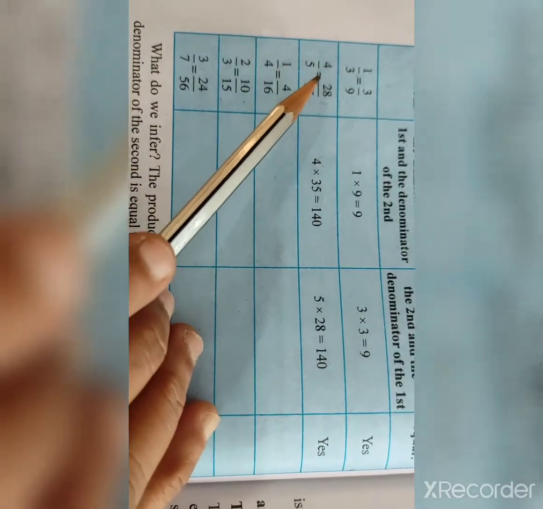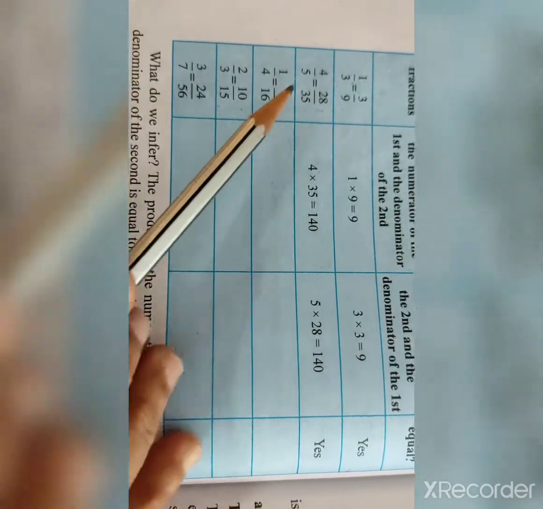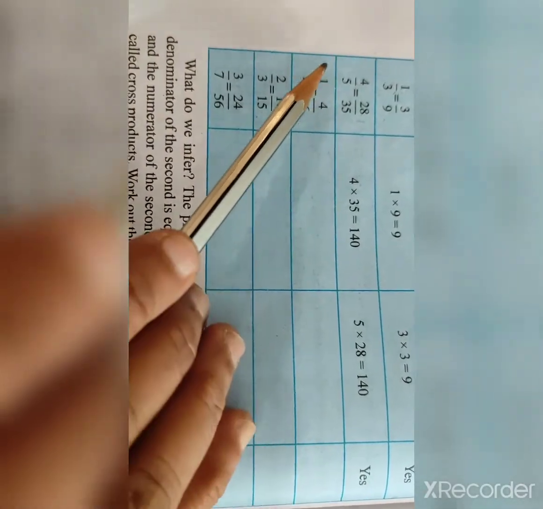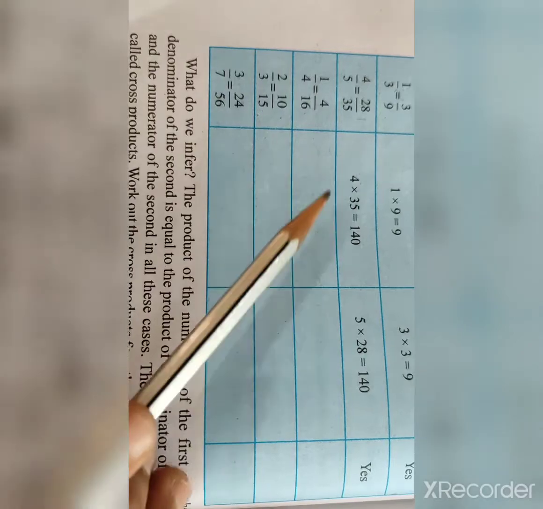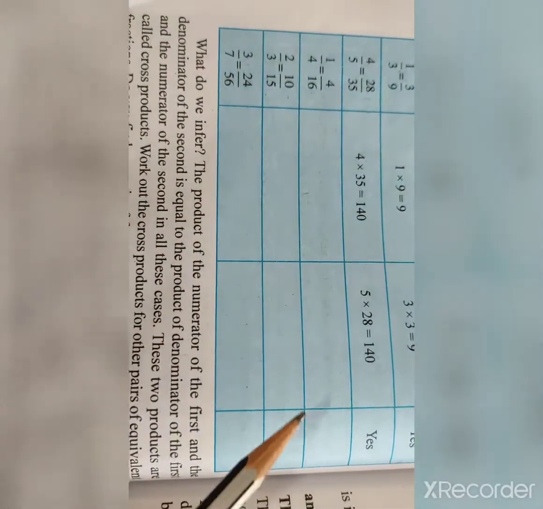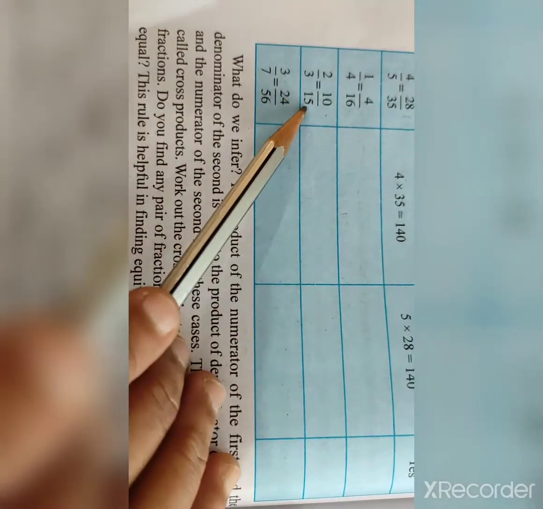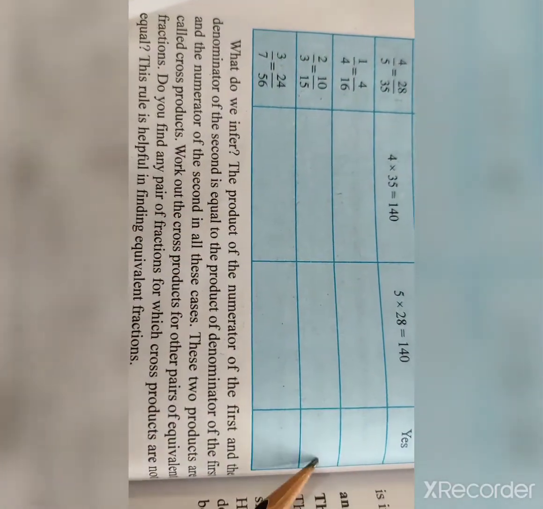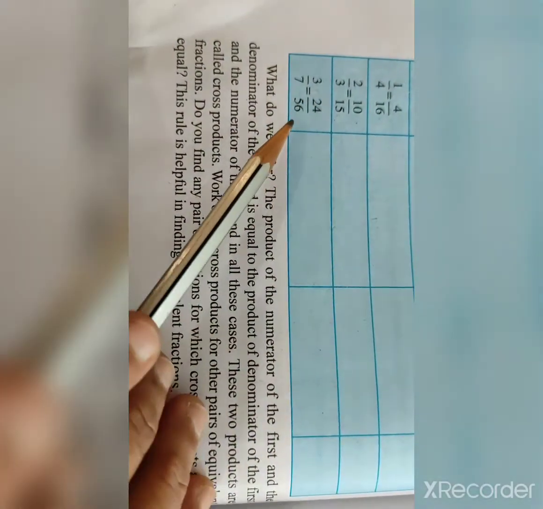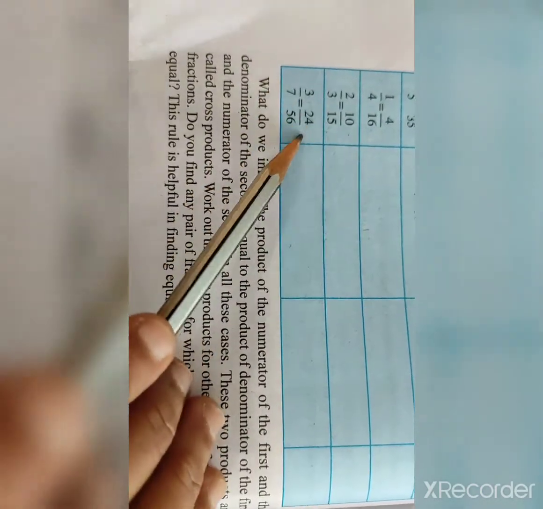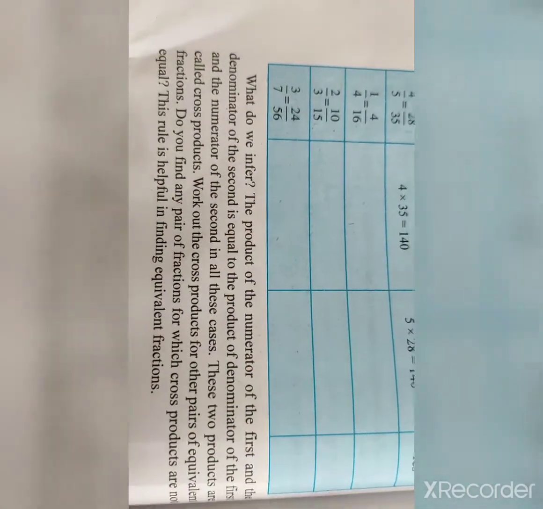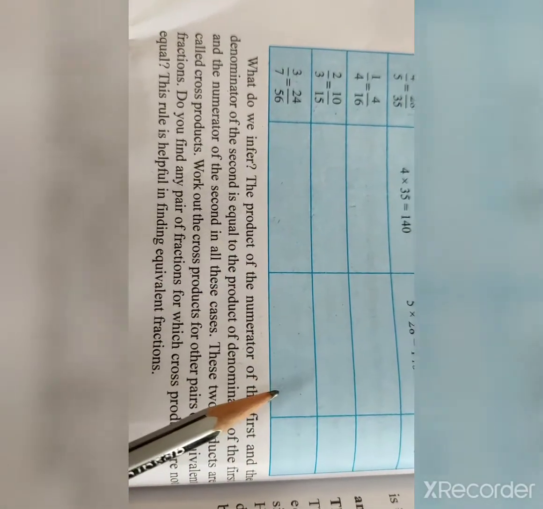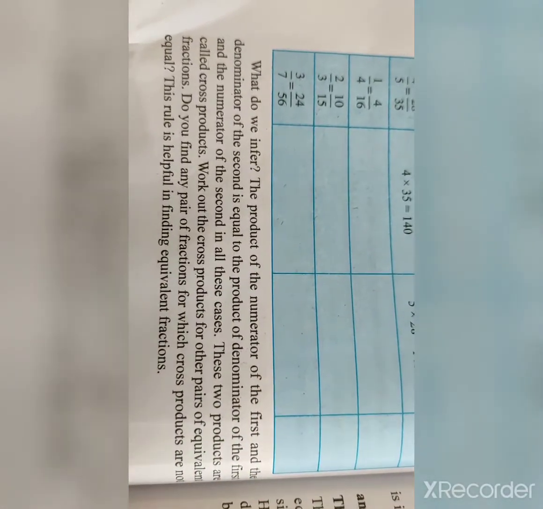Now 4 into 35, 5 into 28. Yes. 16 ones are 16. You will fill 4 into 4, 16. Yes. 15 twos are 30. 10 threes are 30. Yes. 3 into 56, 7 into 24. If the products of both are equal, then the fractions are equivalent.